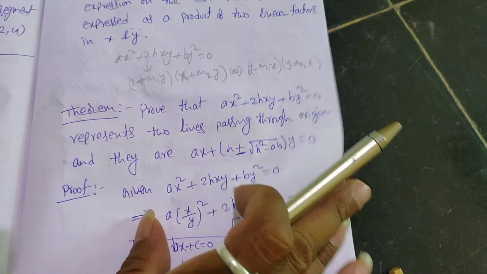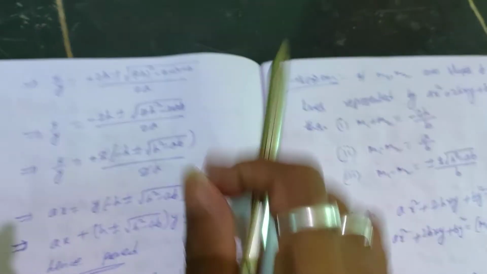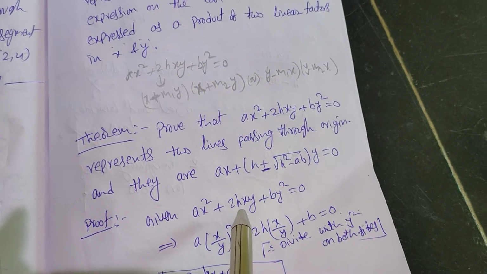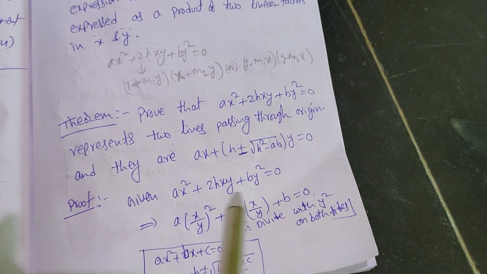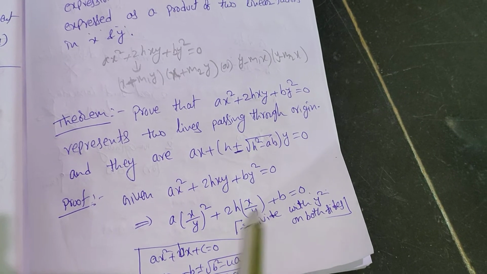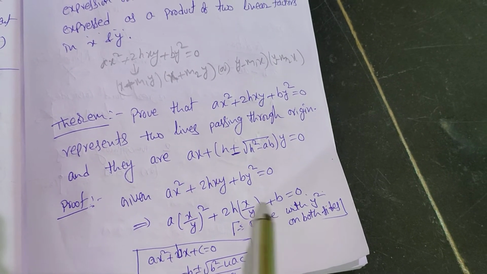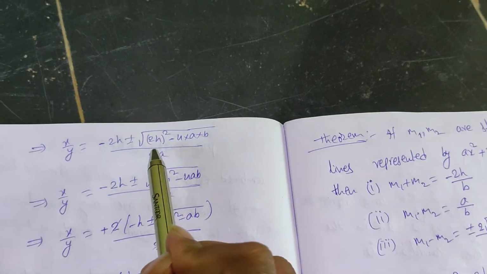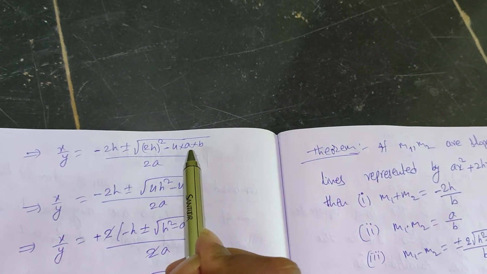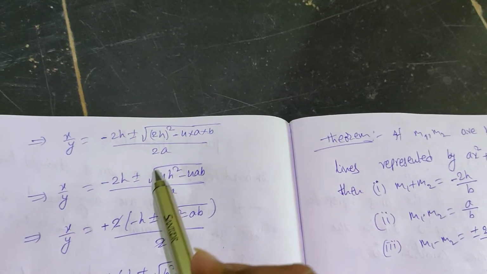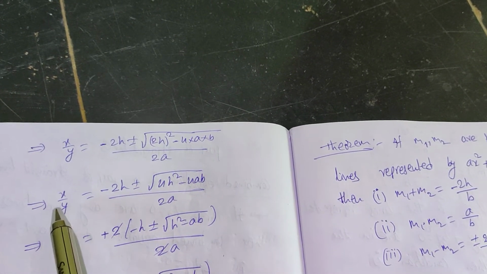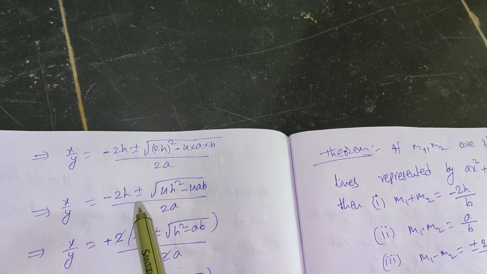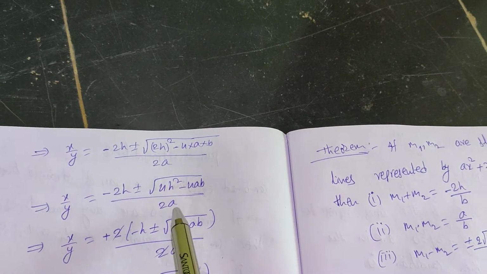If you apply that formula, so here x by y is equal to minus b, which means here 2h, a means a only, c means b. Okay, substitute here. We have minus 2h plus or minus root over 2h whole square minus 4 into a into b by 2a. Okay, so this is x by y is equal to minus 2h plus or minus root over 4h square minus 4ab by 2a.